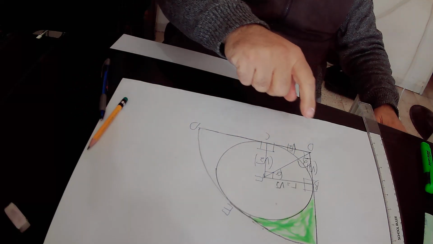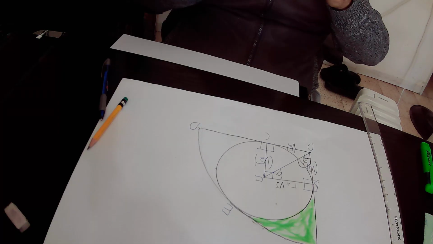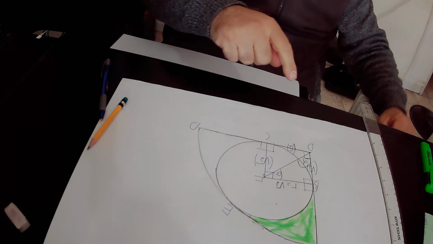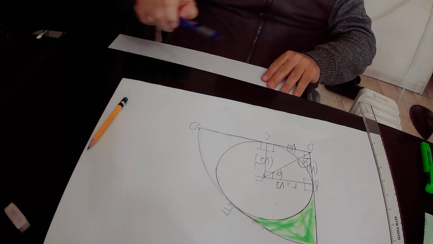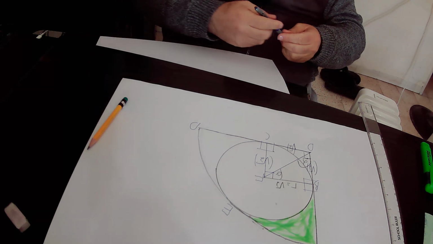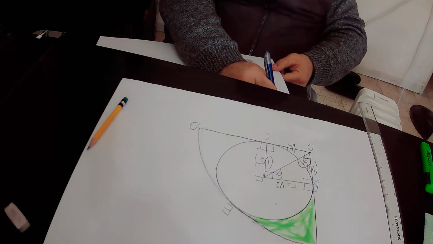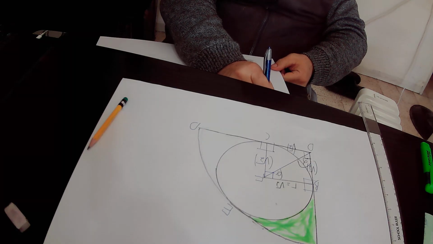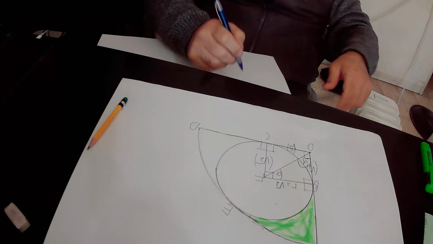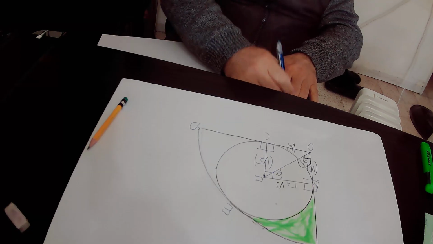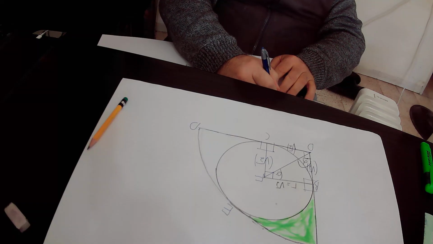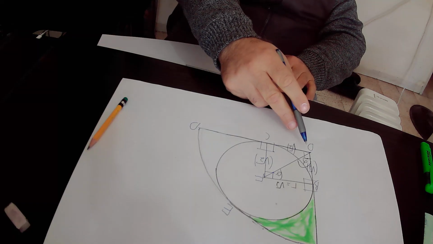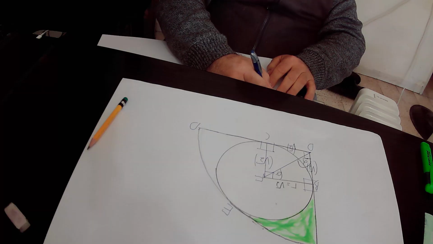The sum of the angles in any triangle is equal to 180 degrees, and especially it is true in the right triangle OBF. So which angles do we have inside the right triangle OBF? We have this angle equal to 90 degrees, it is a right angle, plus alpha, plus alpha, that is 2 alpha.